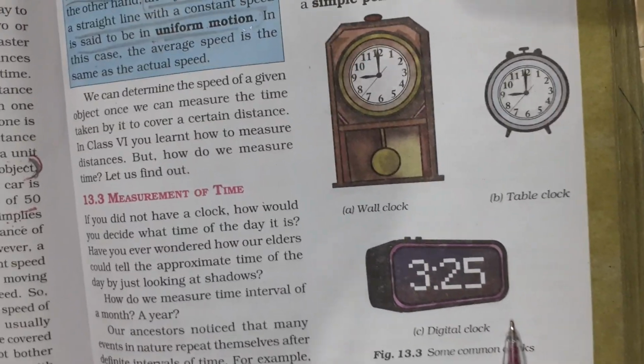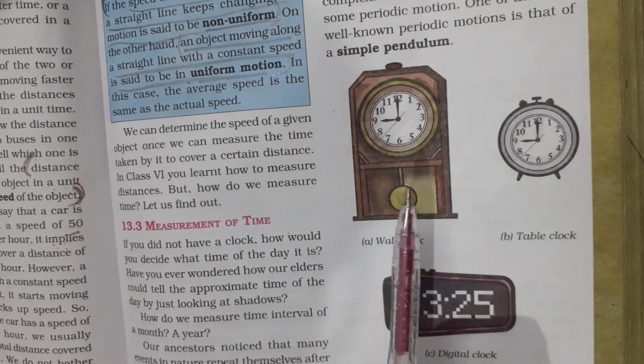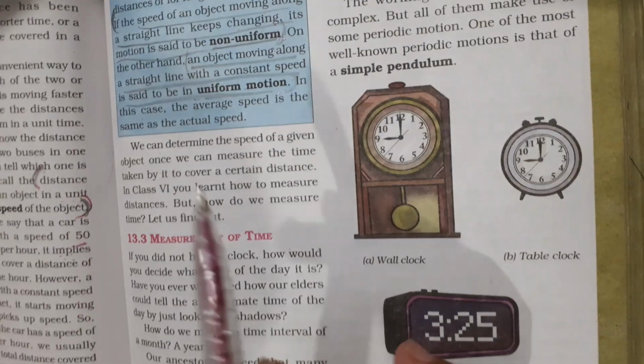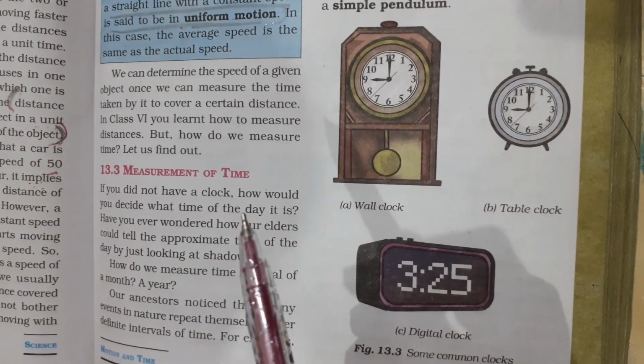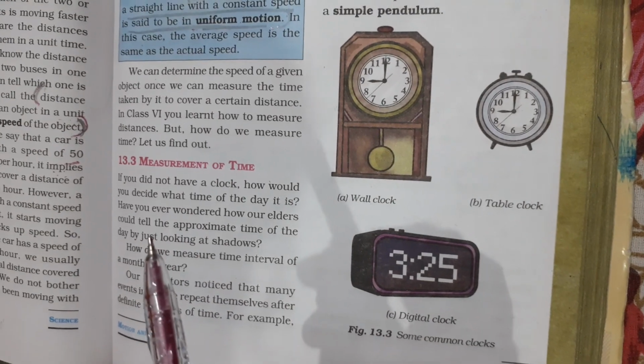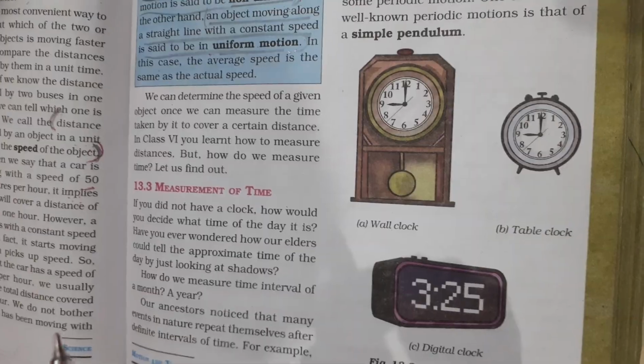Nowadays we are using the digital one, that is very common, but in some houses we still have the pendulum. And there are many clocks like the sundial, it also helps us. And in Jantar Mantar in Delhi, there is the largest sundial. You should once go there.